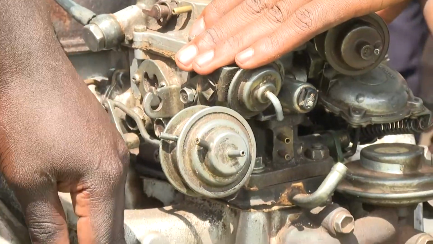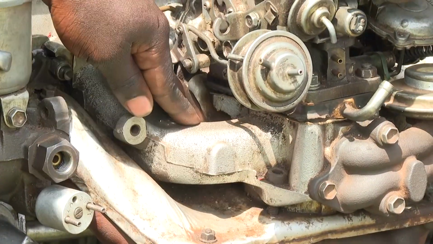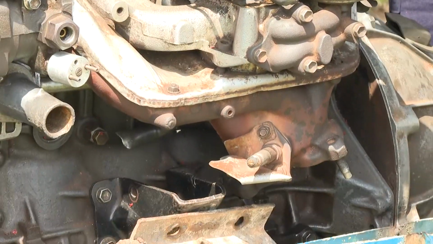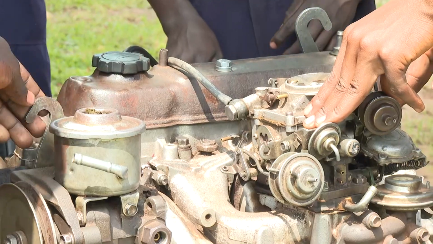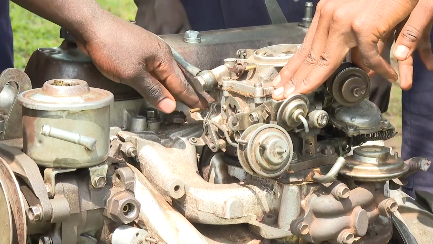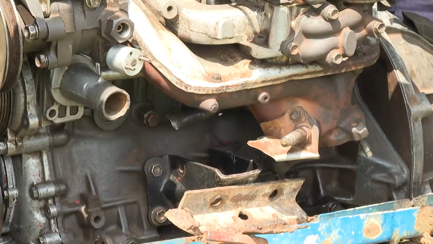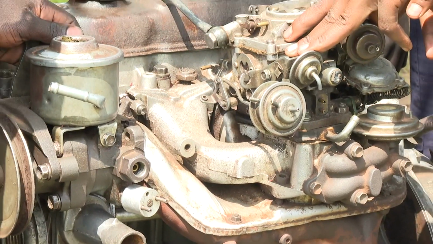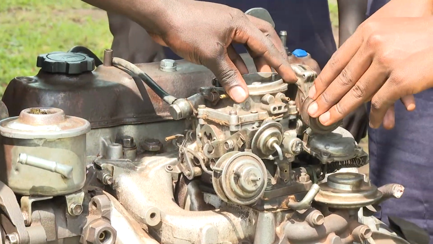Then this is called the inlet. This one is combined. It combines the inlet manifold and the exhaust manifold. The purpose of the inlet manifold is to allow the mixture of air and petrol to enter the cylinder. Then the exhaust manifold allows the burnt gases to move out during the exhaust stroke.